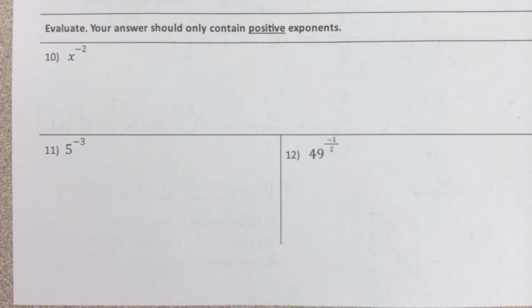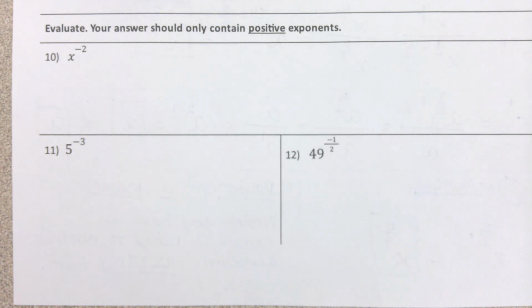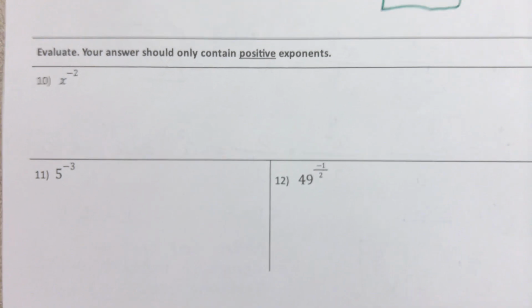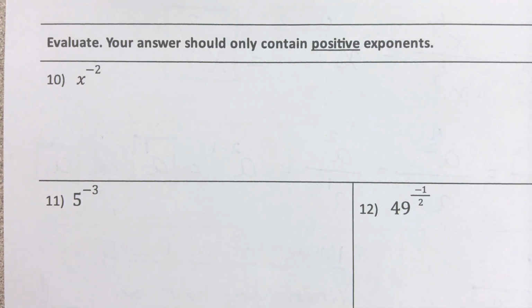If you leave any of your answers like the way these 3 problems look with a negative exponent, you will lose a point because that is an improper answer. So let's look at how to fix that. I'm going to zoom in closer on number 10. This is kind of a hard one to explain, so I'm just going to show you first, then we'll talk about how to explain that.